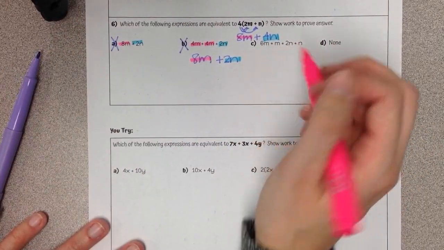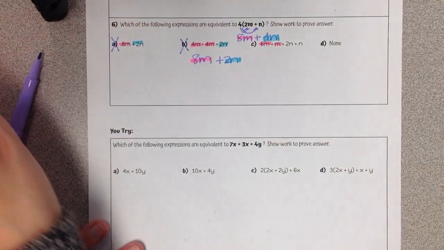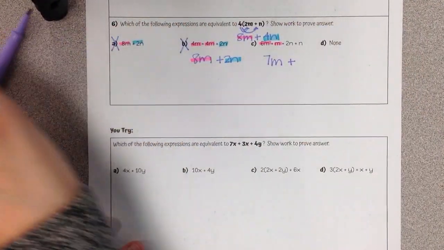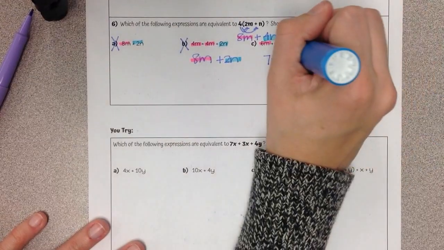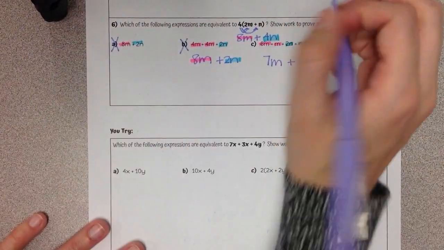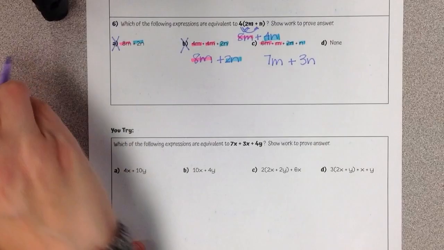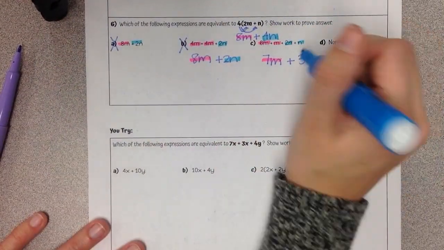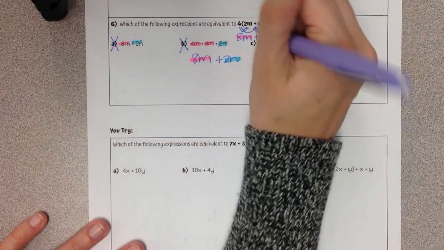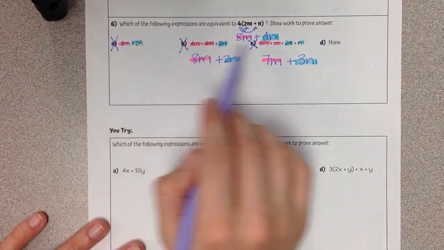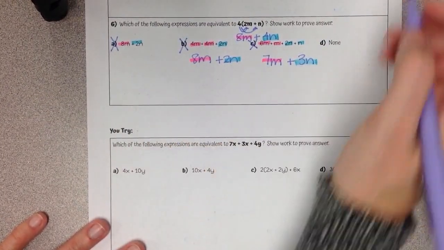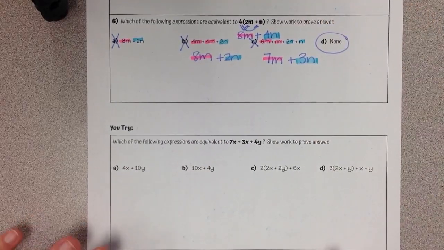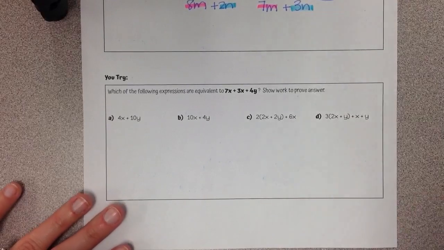Here we need to combine our like terms. 6m and m makes a total of 7m plus 2n and n makes a total of 3n. So they have different m values and different n values. They are not equal. So 1, 2, and 3 were not equal. That means none of them are equivalent to the expression. Go ahead and do the you try on your own right now.